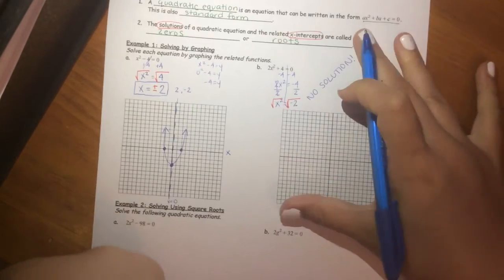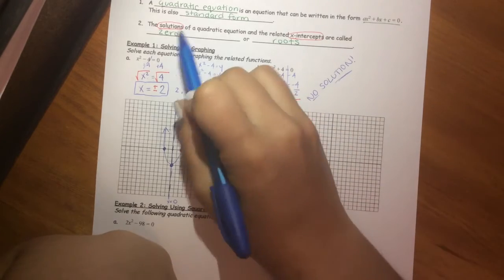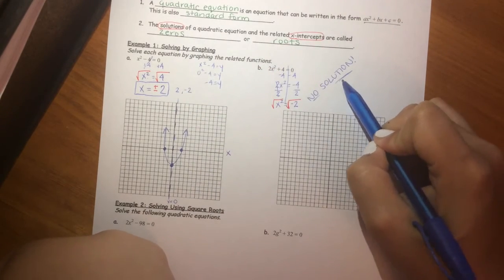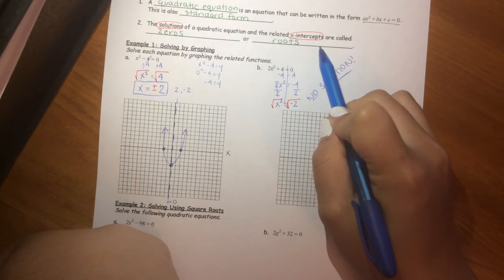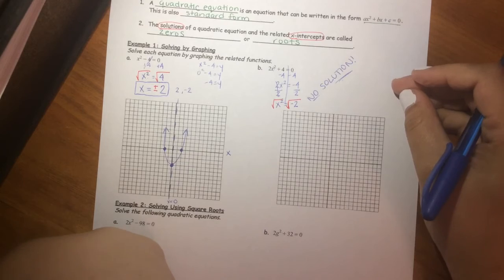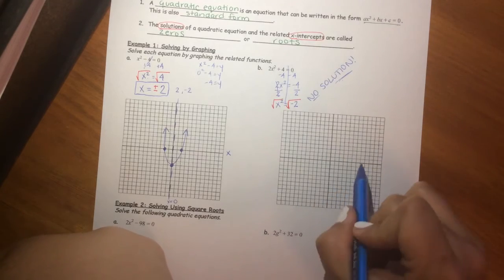But what does that mean, right? Our solutions are the x-intercepts. So if I have no solution, that means I have no x-intercepts. Is there still a graph? Yeah. There's just no x-intercepts, okay?